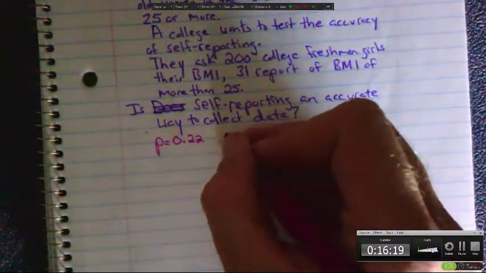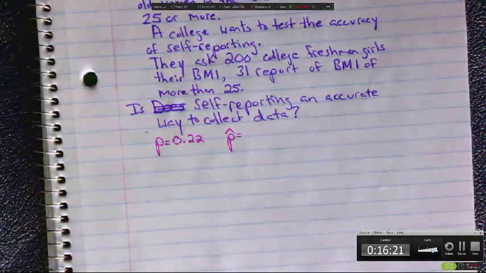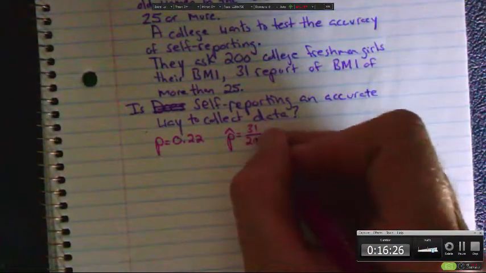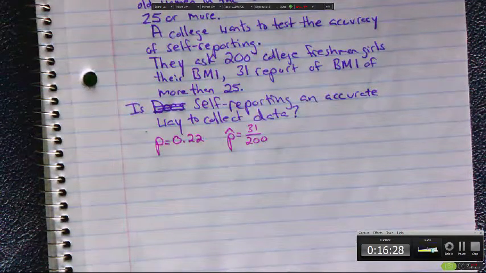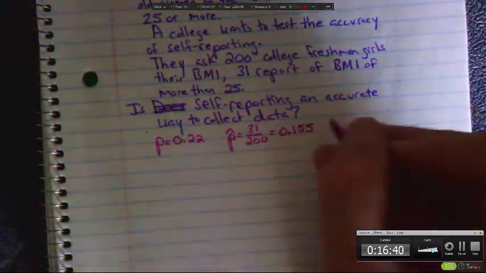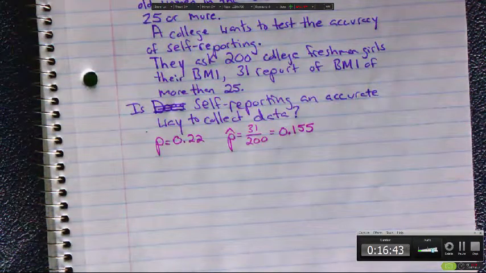What is our sample proportion? 31 over 200. 31 out of 200 have committed a success. They've reported a BMI of more than 25. That's not particularly good, is it? That's 0.155. So just looking at the P hat compared to the P, without taking into consideration standard deviation, is it lower or higher? Lower. It's lower, which means that they're reporting lower.